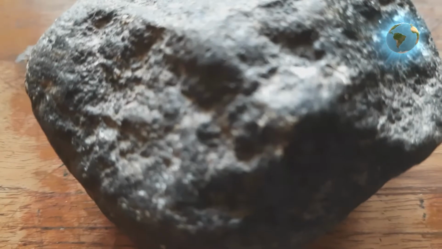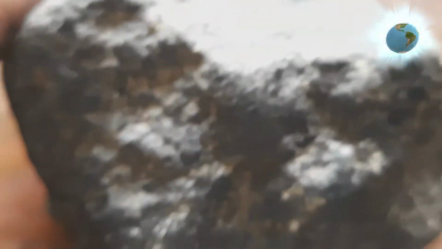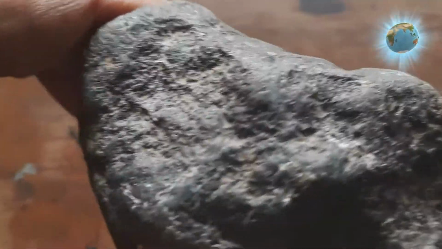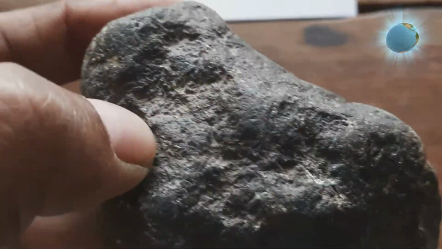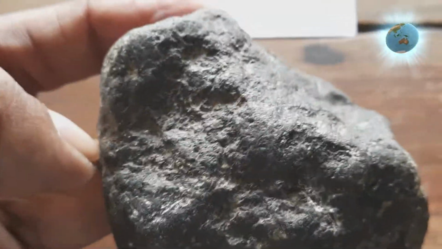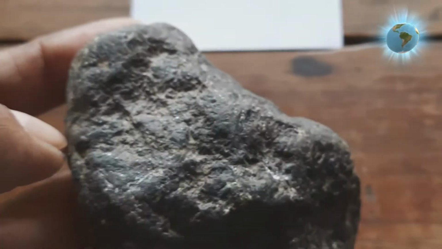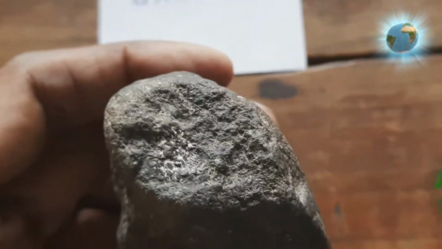So I zoom it for you. You can see identical minerals. See here. I change the angle of the rock. You can see that a few minerals are shining here. Here. Here again you can see minerals.